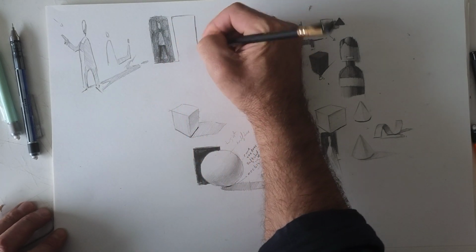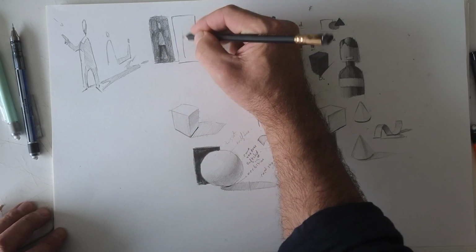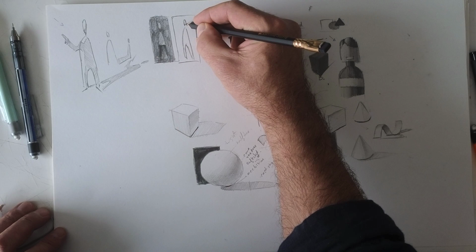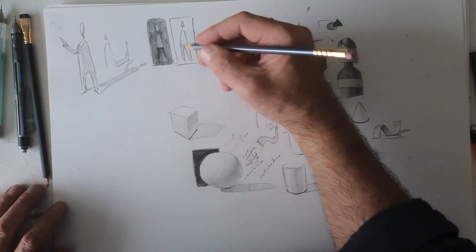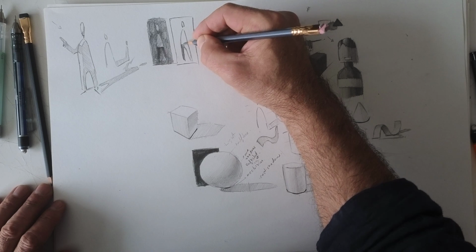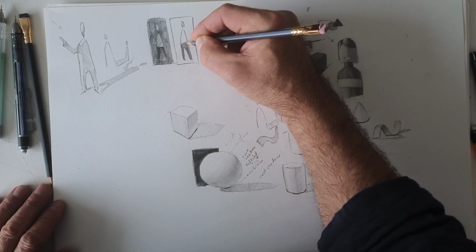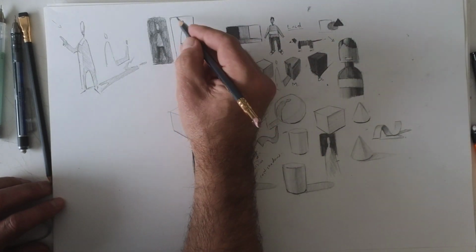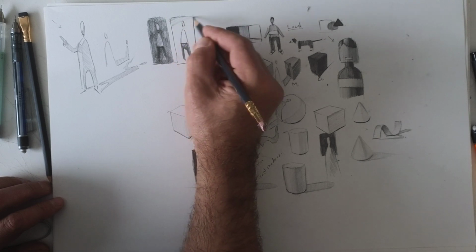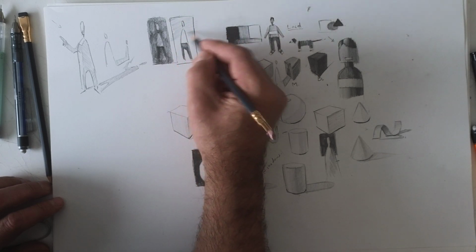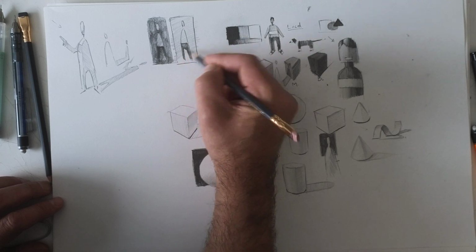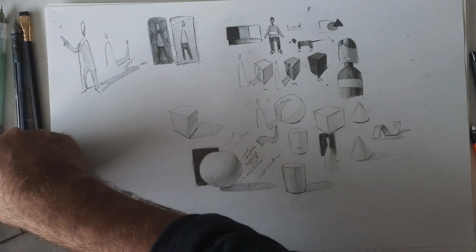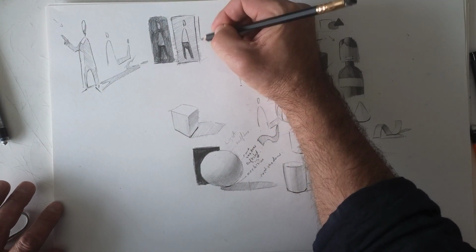Here he is again. Here they are again. And this time, it's like dusk. Okay. Here they are again.